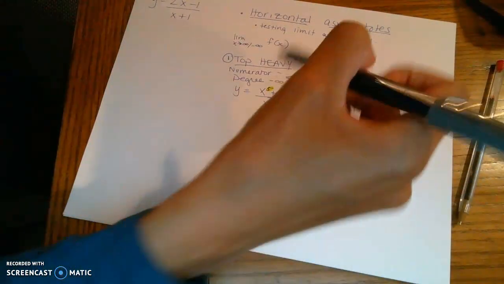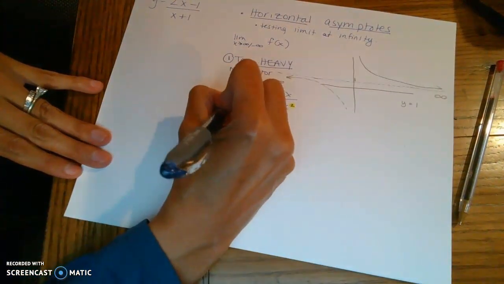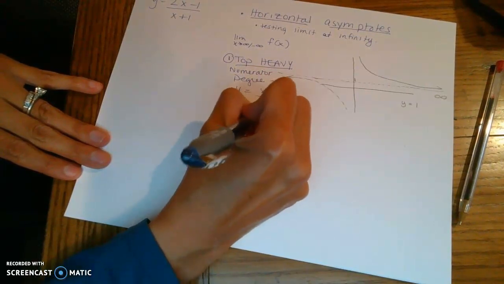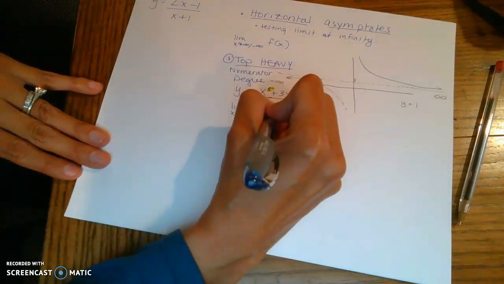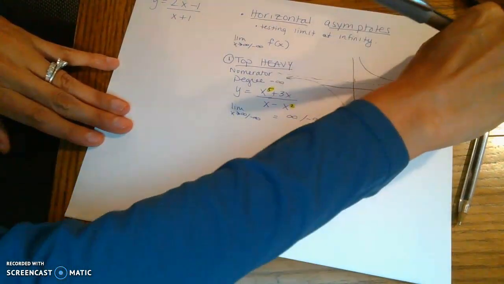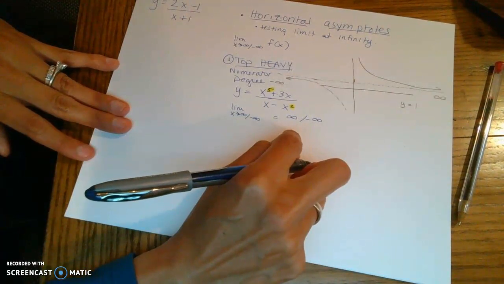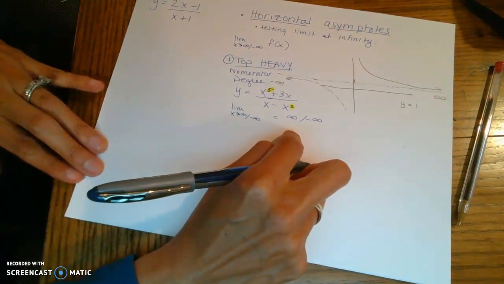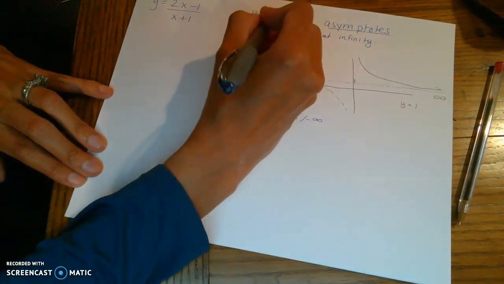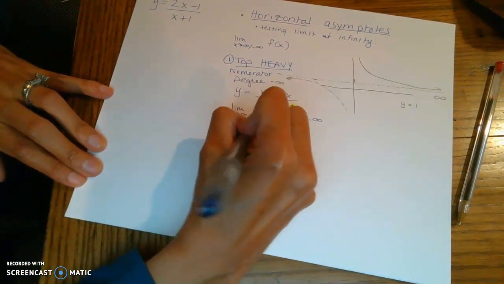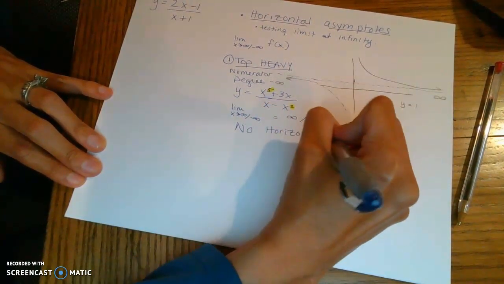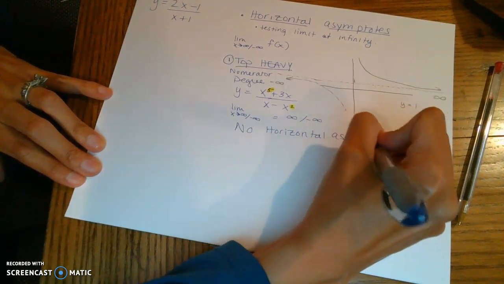The limit of any top-heavy function as it approaches negative infinity or positive infinity is going to be infinity or negative infinity. That means it's going to shoot all the way up or all the way down, so it's not going to go to any specific y value. Therefore, if you have a top-heavy function, there are no horizontal asymptotes. None.